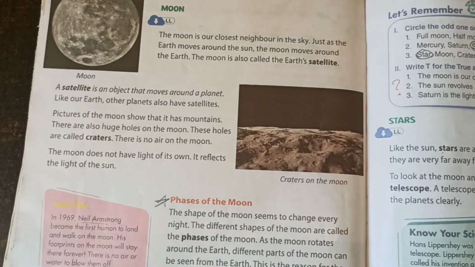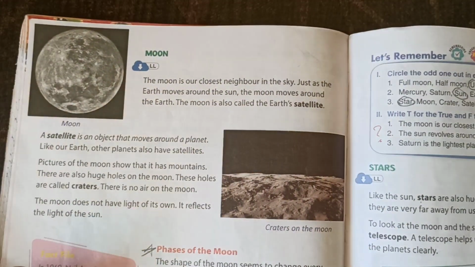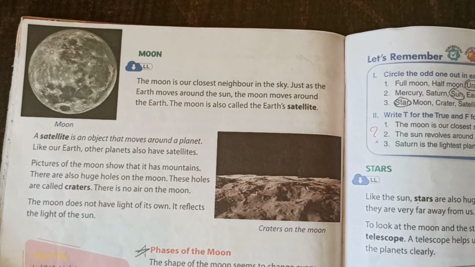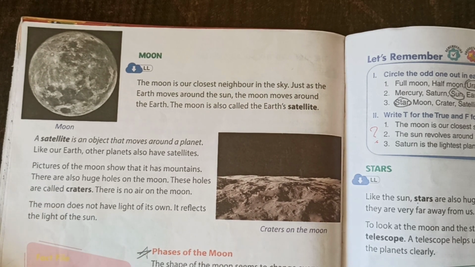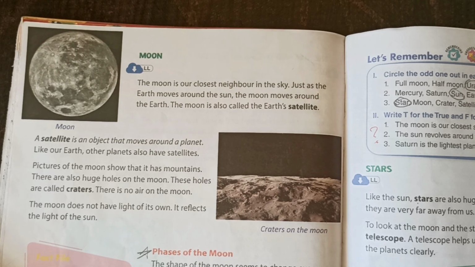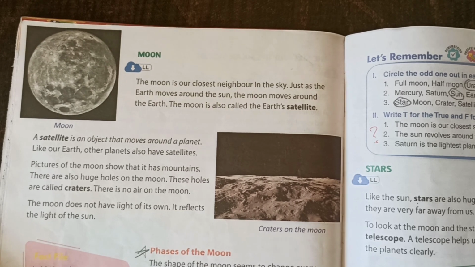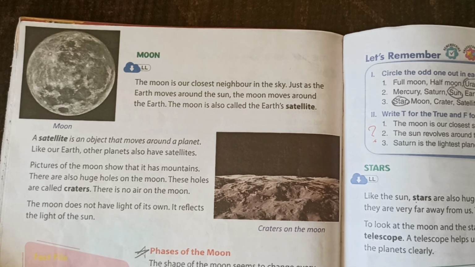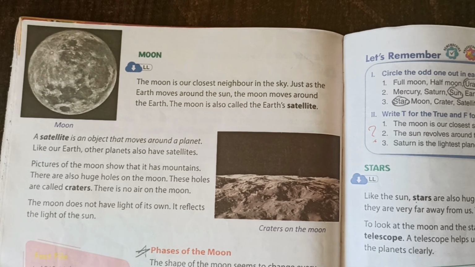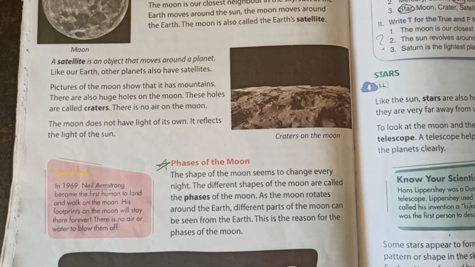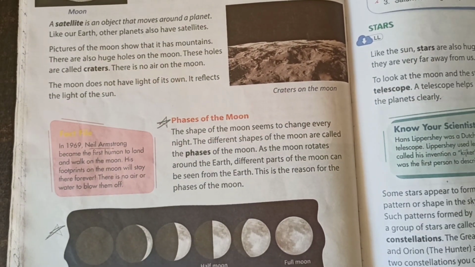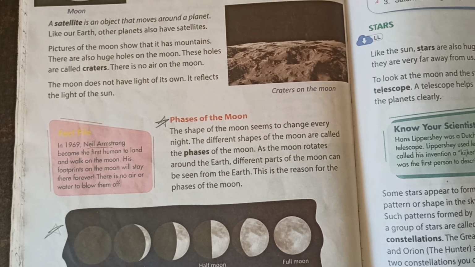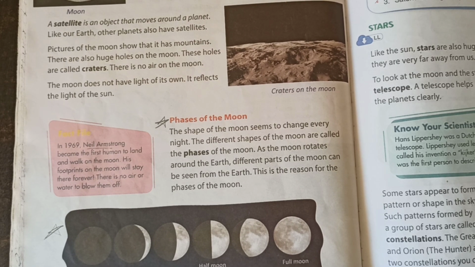Now, moon. This one is a moon. The moon is our closest neighbor in the sky. Just as the earth moves around the sun, the moon moves around the earth. The moon is also called the earth's satellite. A satellite is an object that moves around a planet like our earth. Other planets also have satellites. Pictures of the moon show that it has mountains. There are also huge holes on the moon.